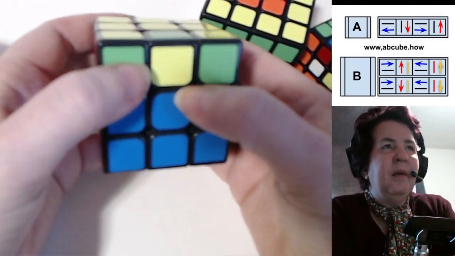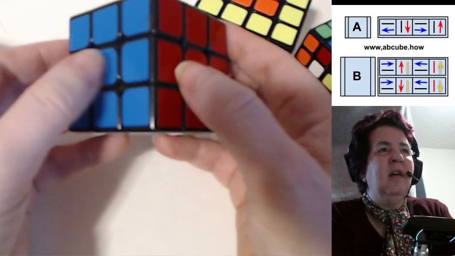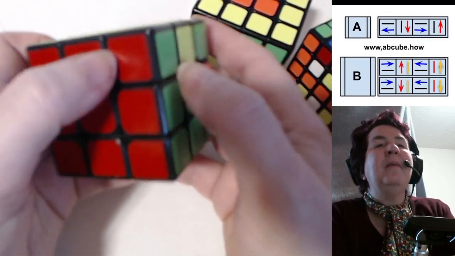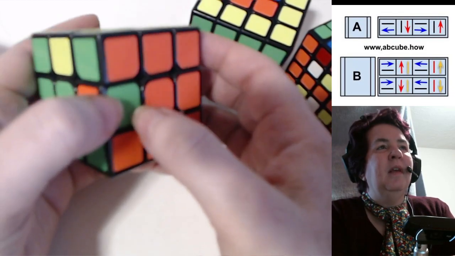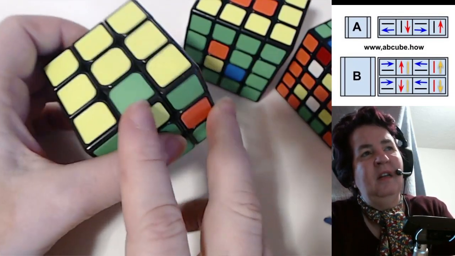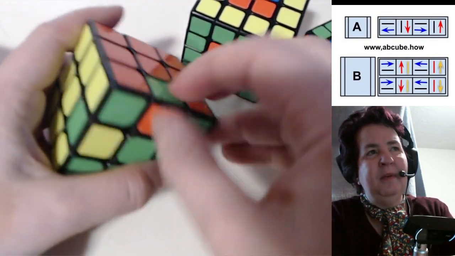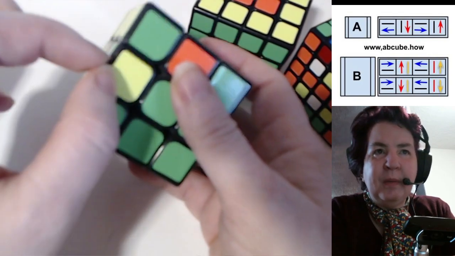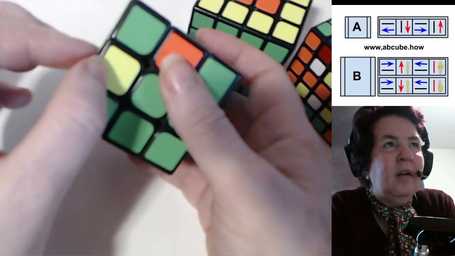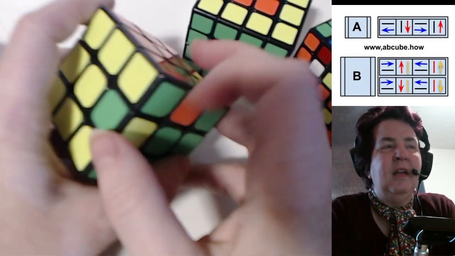Okay, so at this point, when yellow's on top, let's set the top. And we look to see, this one's not correct, this one's not correct, this one, oh, I'm sorry, is correct, this one's not. Okay, so we have two pieces that are in the correct place, but they need to be flipped. You can never have just one piece flipped. That means the cube was assembled incorrectly. You'll always have an even number of cubes that are flipped.